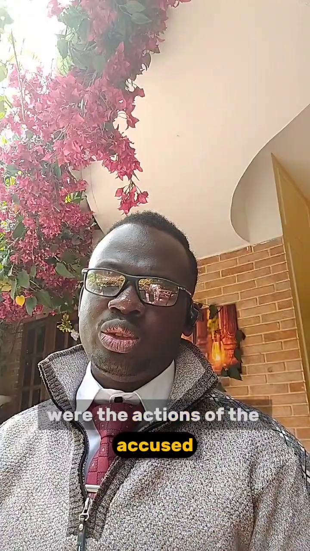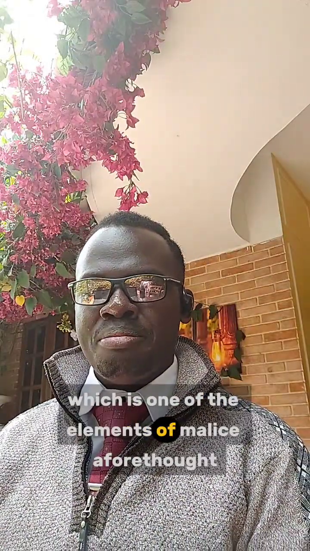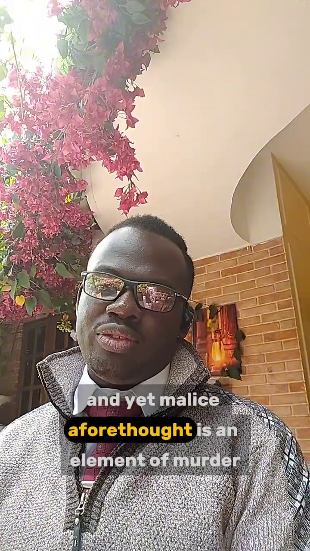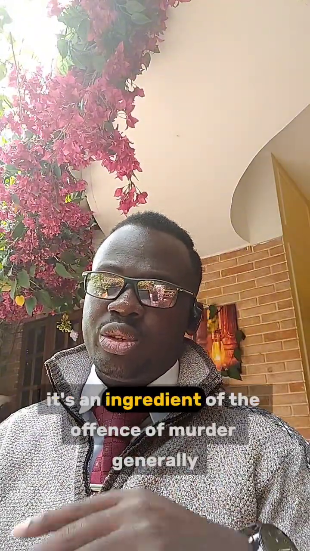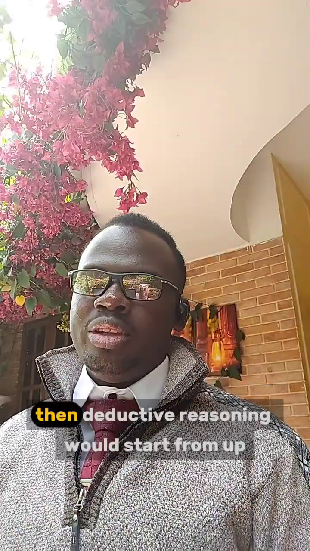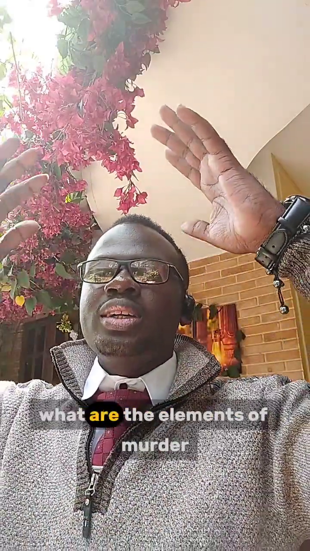the actions of the accused before and after the crime, which is one of the elements of malice aforethought, and malice aforethought is an element of murder. It is an ingredient of the offense of murder generally. Then deductive reasoning would start from the top. What are the elements of murder? Malice aforethought, death of a person, unlawful act, and the participation of the accused.